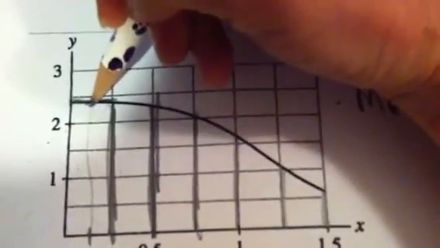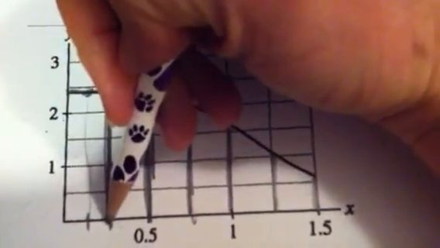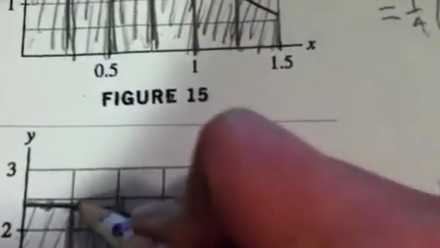So I'm going to estimate the height at the midpoint between 0 and 1/4 to be still about 2.4. So 2.4 plus, and then we come to the middle of this one. So the middle of this one, sorry, of the second rectangle is, I'm going to say 2.3.